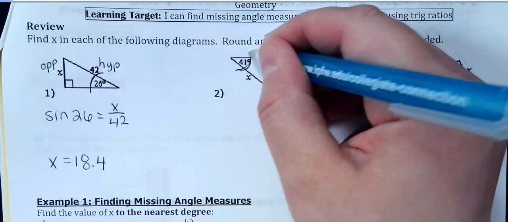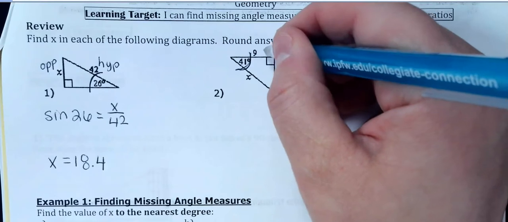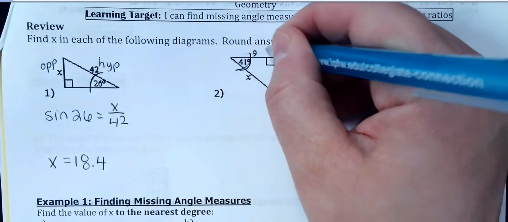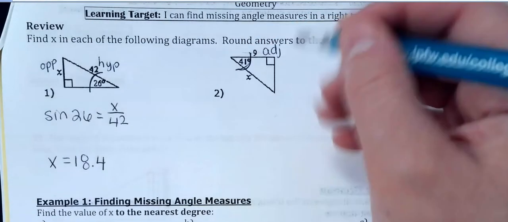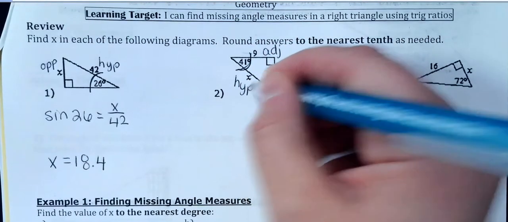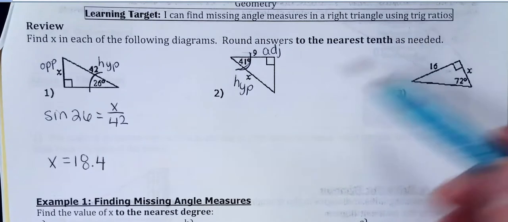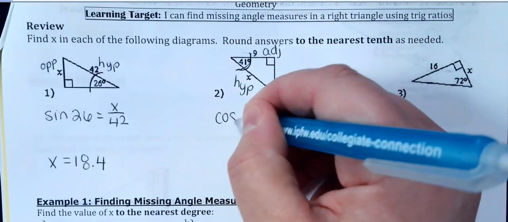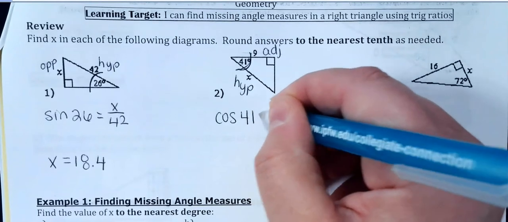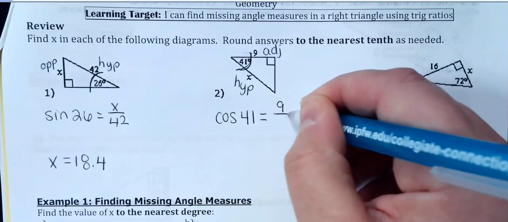Question number 2, again, here's my angle. My acute angle is 41 degrees. The 9 is attached to that, and part of that angle, so that's adjacent. The x is across from the right angle, so it has to be the longest side, so that's the hypotenuse. Adjacent and hypotenuse is going to be cosine, so cosine of 41, adjacent, which is 9 over the hypotenuse.